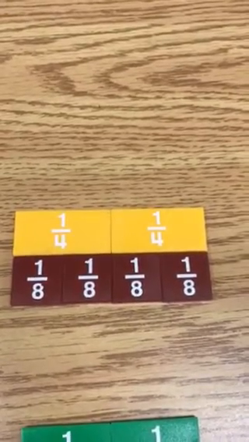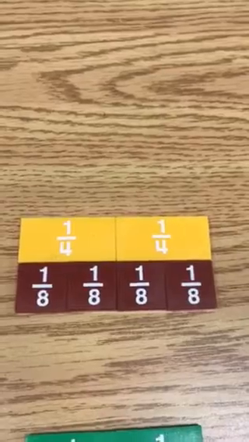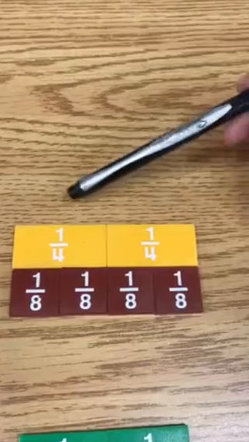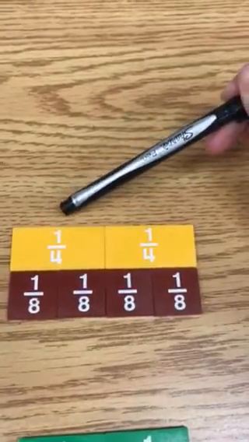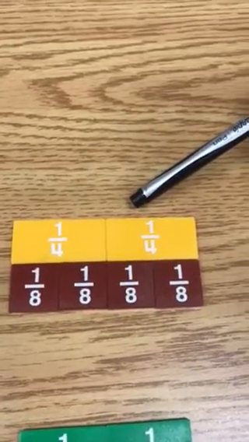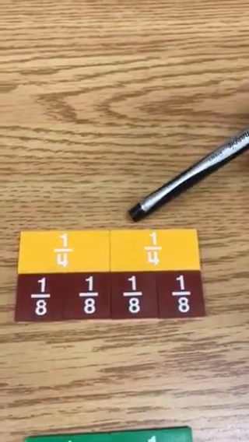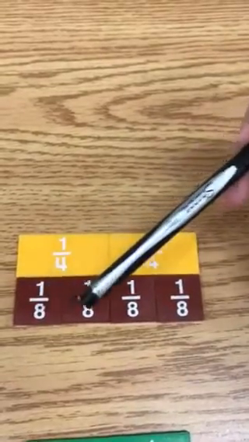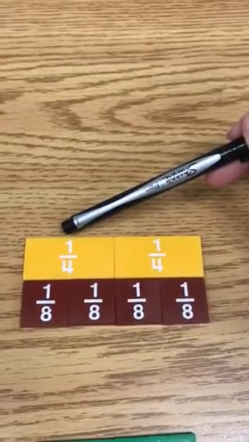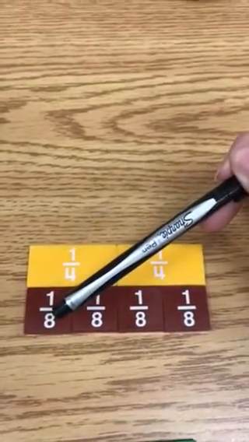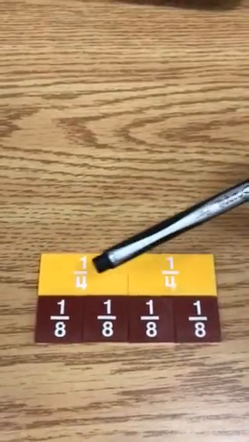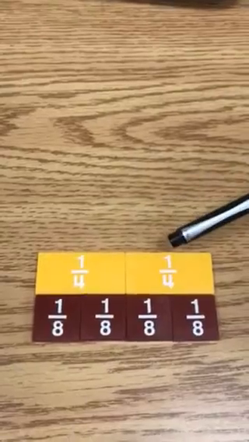So you can see with the fraction bars, I have shown an example of 2/4. Here in the yellow, 1/4 plus 1/4 is 2/4. So I have only added my numerator. I've kept my denominator the same since I've not changed the whole. These 2/4 are equivalent to 4/8. And that makes sense because we know that 1/4 is bigger than just 1/8, so it would take more 1/8 to equal the same amount as my 2/4.